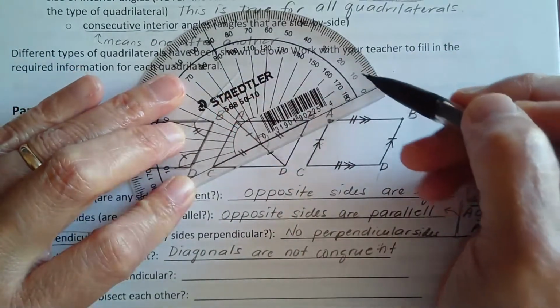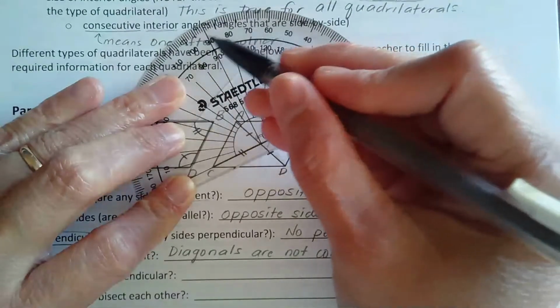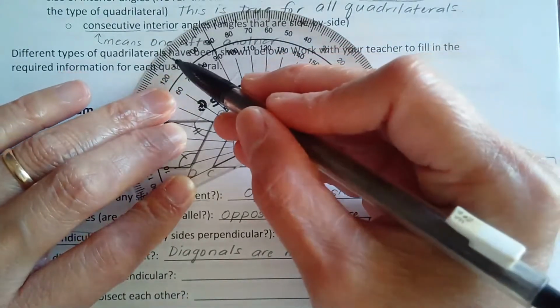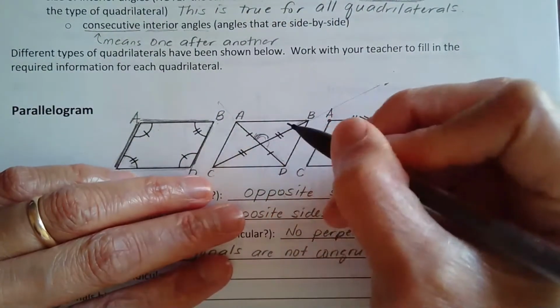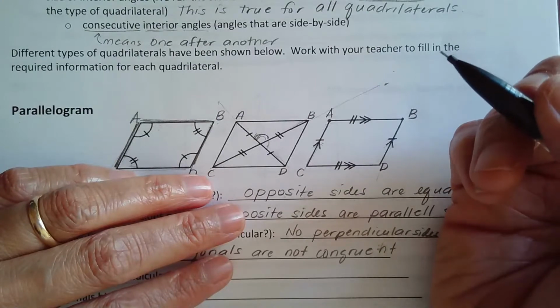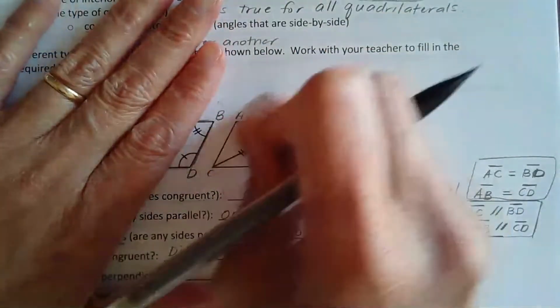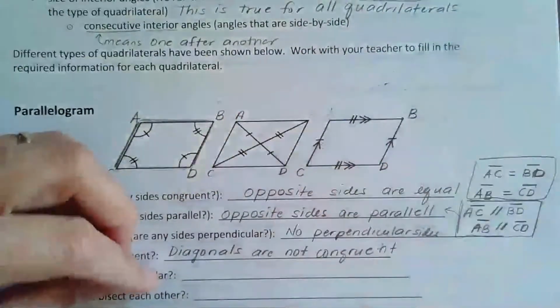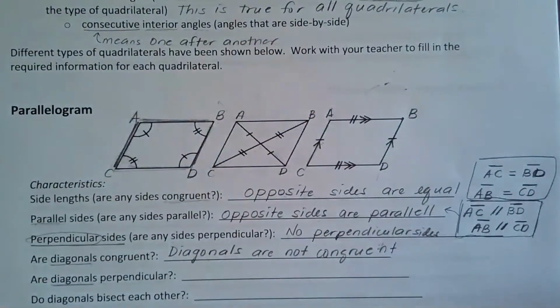My initial arm is 0, and then my final arm goes here. This is 0, 10, 20, 30, 40, 50, 60, 70, 80, 90, 100, 110. So certainly from here to here is more than 90 degrees. It's in fact 110. Another way that you can show that without using a protractor is this.